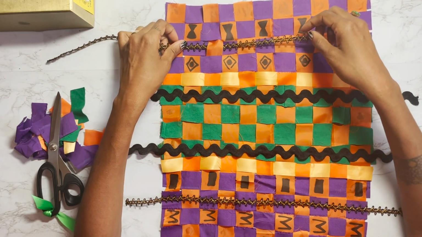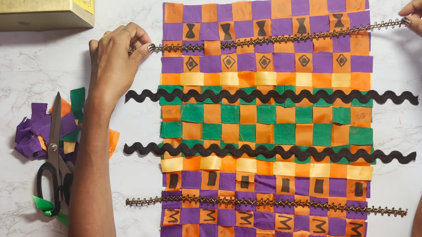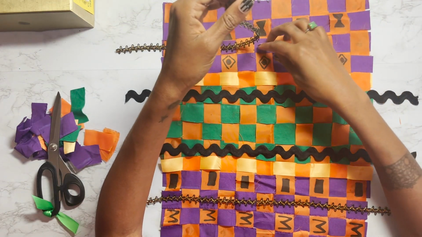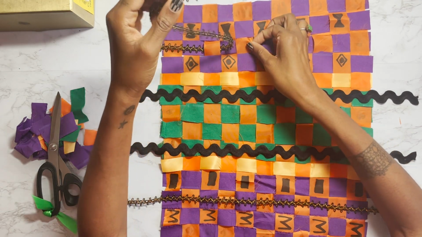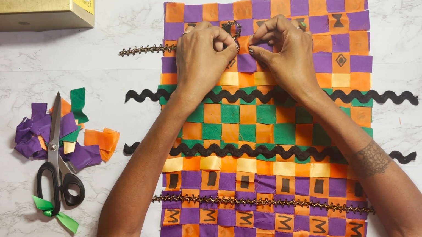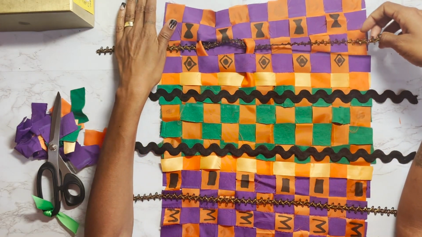And this is just adding a little texture. For this part, you could use yarn, you could use pipe cleaner, you could use ribbon. And remember, this is not an authentic kente cloth, so you can embellish it however you want.